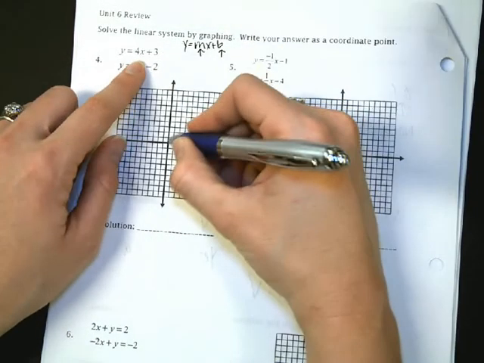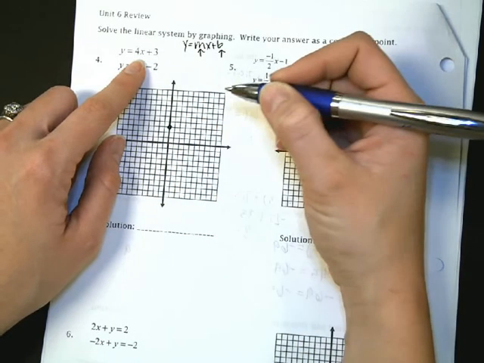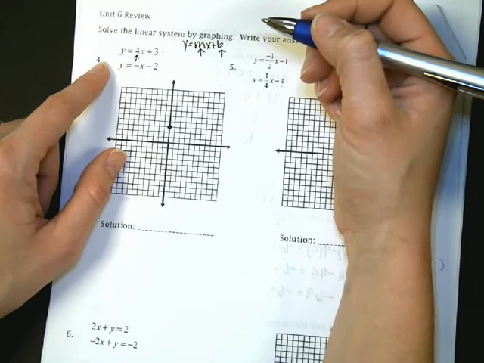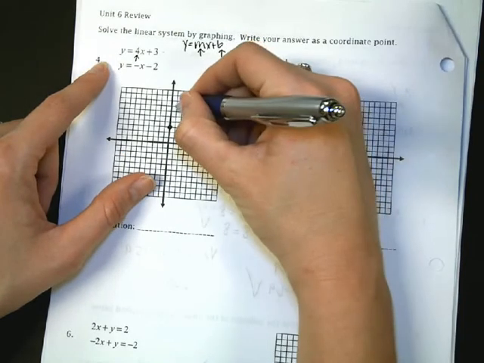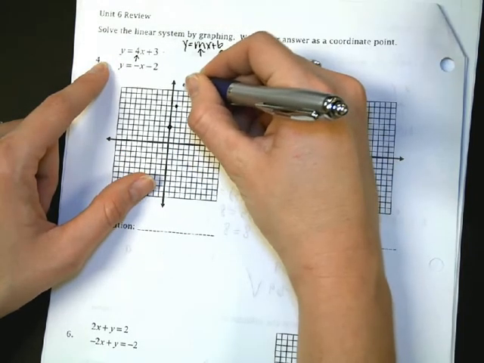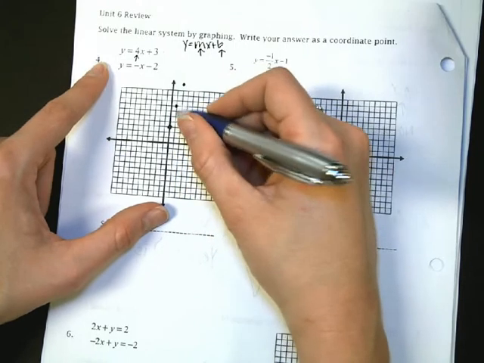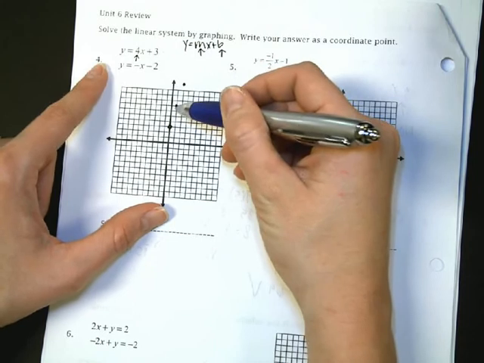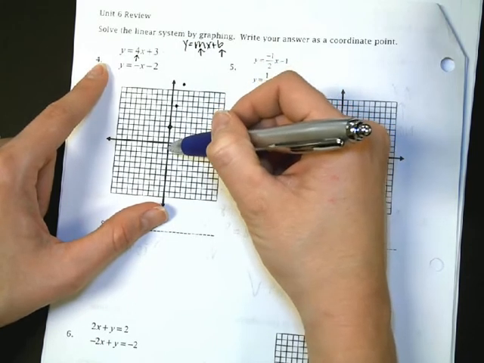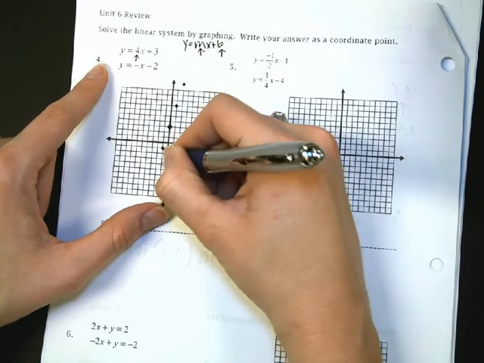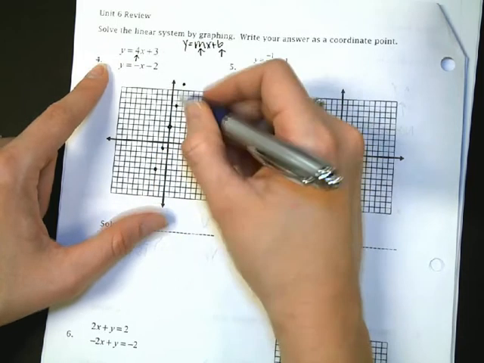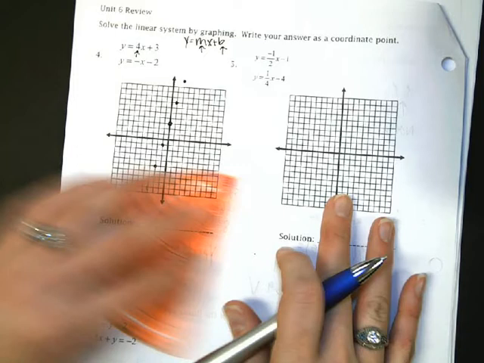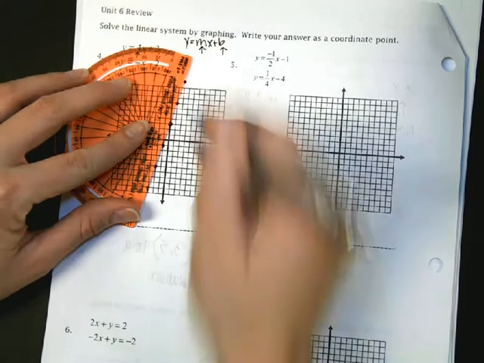Y-intercept is positive 3, so that's where I start. And then my direction is that 4 right there. Tells me to go up 4 and right 1. Up 4, right 1. From here, if I wanted to work backwards, I could see, how do I get from this point back to my original? Well, I go down 4, left 1. So I repeat that process. And I can continue that process the entire way. Make sure you connect your dots for your line. And you want to try and extend that line all the way through the graph.